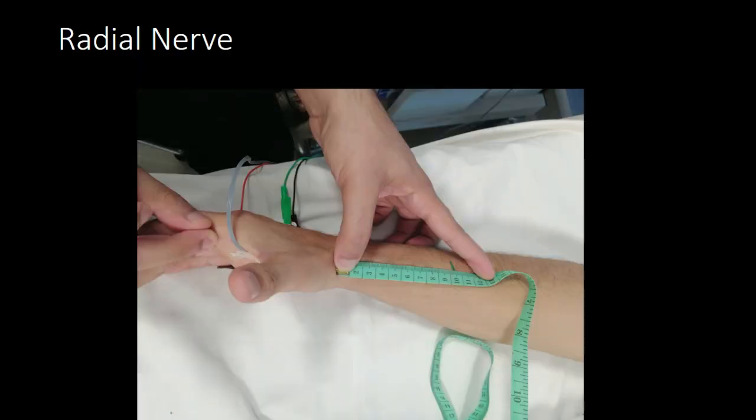So this is an anatomical snuff box measurement. Again, you're gonna measure the distance, 10 centimeter or 9, and then you're gonna stimulate it. So see, if you are keeping your hand like that, you're already reducing the distance. So it should be in a normal anatomical position.